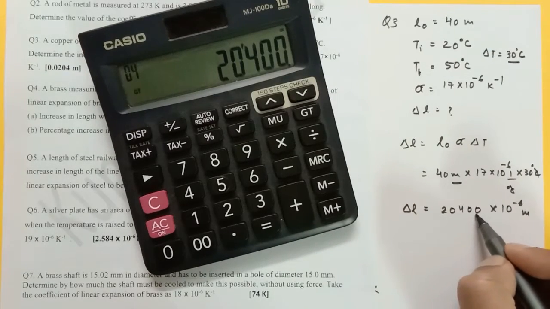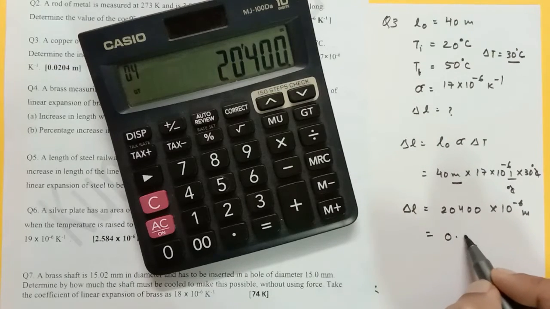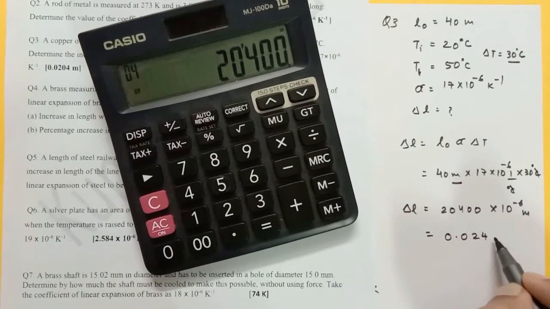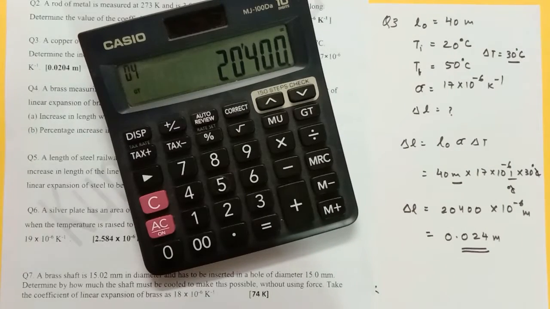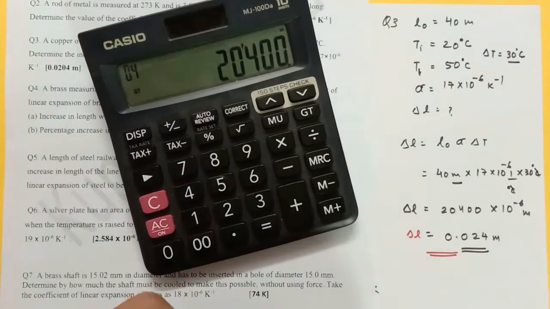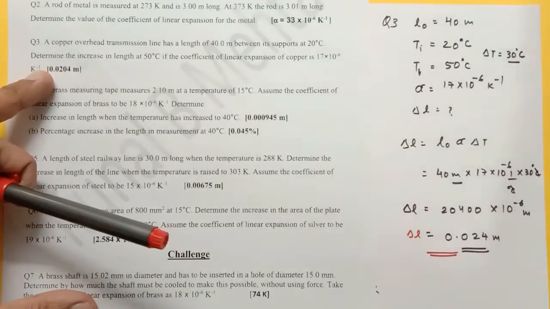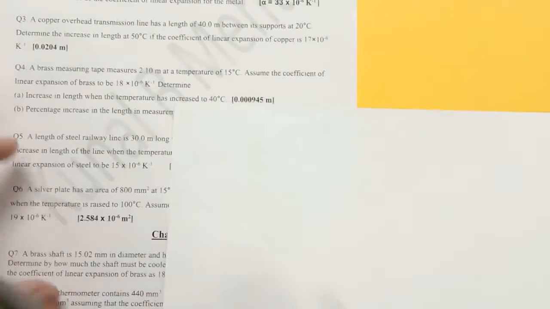So if I shift 1, 2, 3, 4, 5 and then 6, it is 0.024 meter, and this 10 raised to minus 6 would be getting cancelled over there, right? So my final answer delta L is this 0.024 meter. You can check by yourself, right? Okay, so let's move on to the next part of the problem.